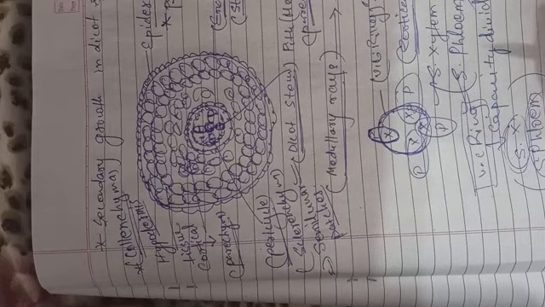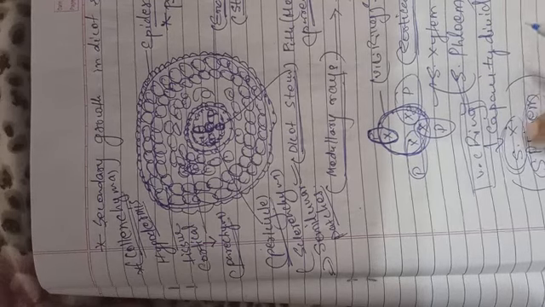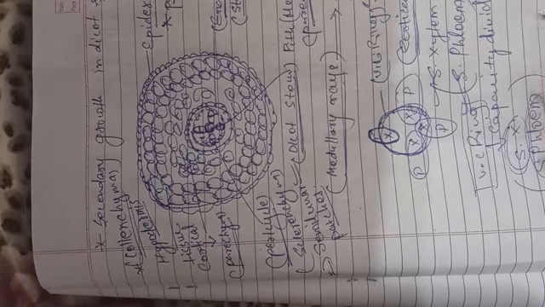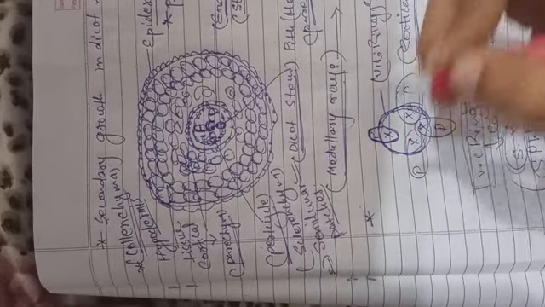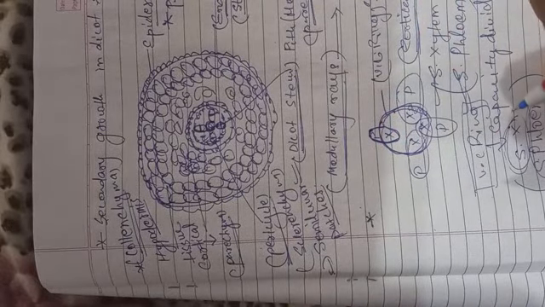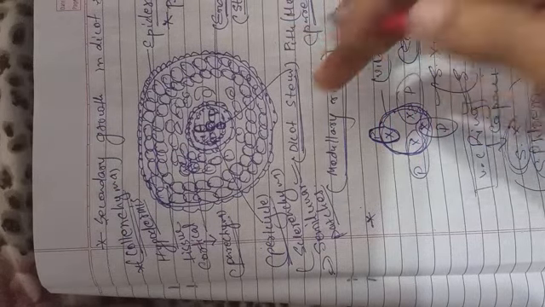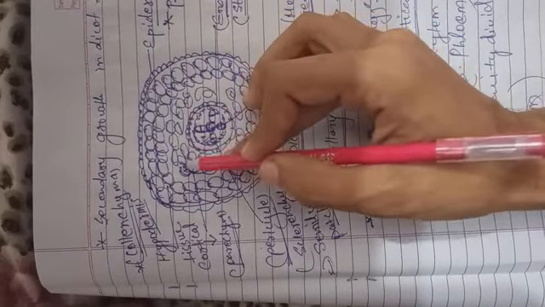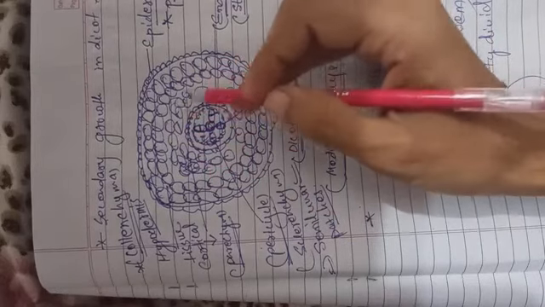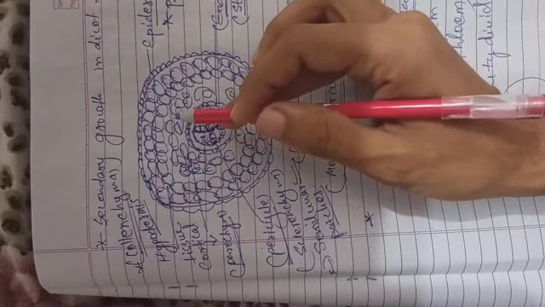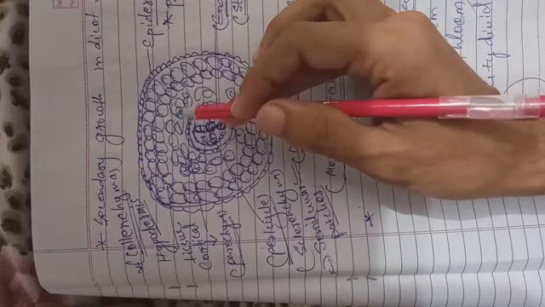Vascular cambium and cork cambium are the product of dedifferentiation, and secondary phloem and secondary xylem are the product of redifferentiation. This process is happening toward the central part, the intrastellar region. But outside this, in the cortical region, there will be formation of another ring, that's called cork cambium. Cork cambium is also known as phellogen.